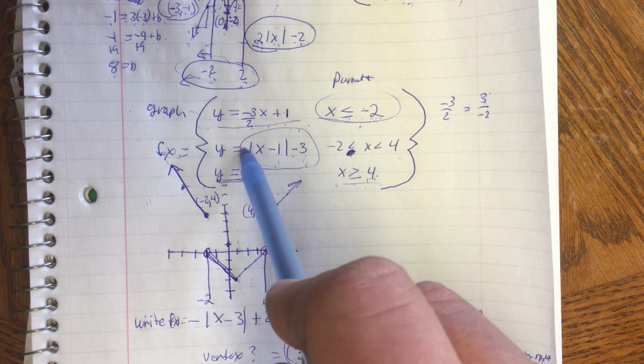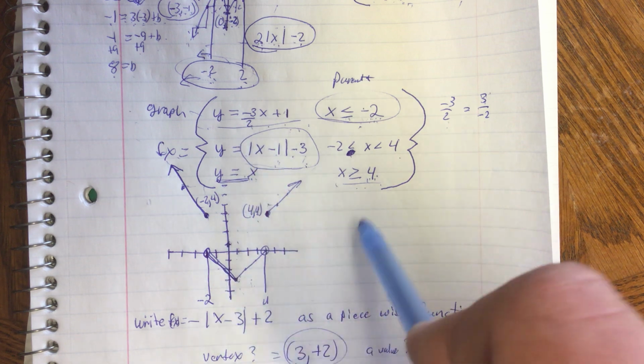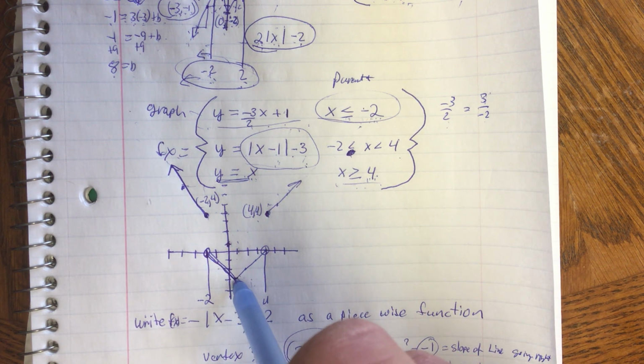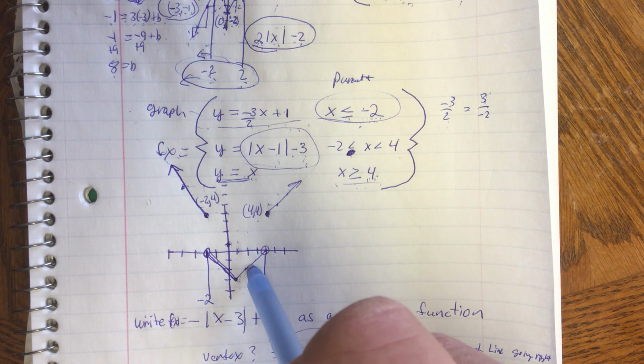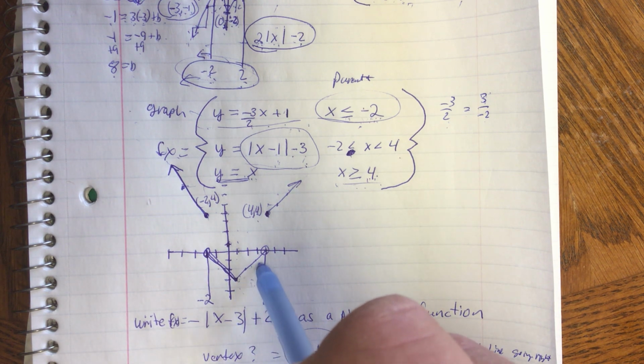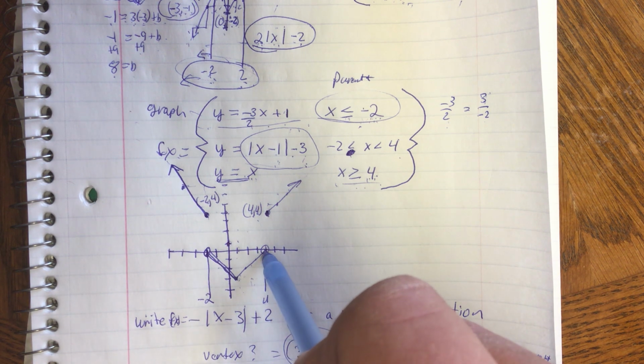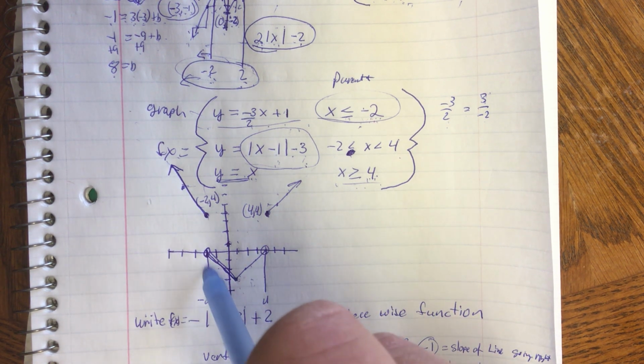Now there's no a value in front. So that means I'm going to go over 1, up 1, both right and left. So I'm going to go over 1, up 1, over 1, up 1, over 2, up 2, over 3, up 3, and left 3 and up 3.